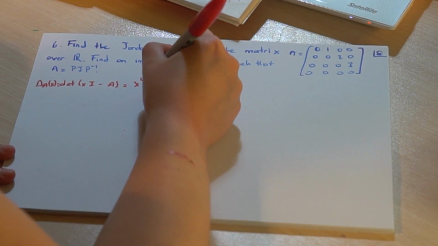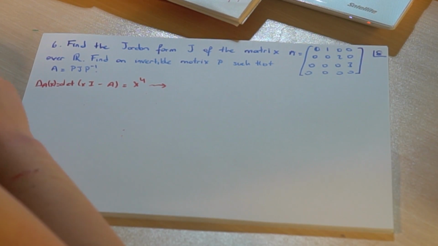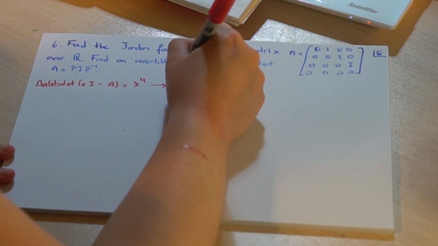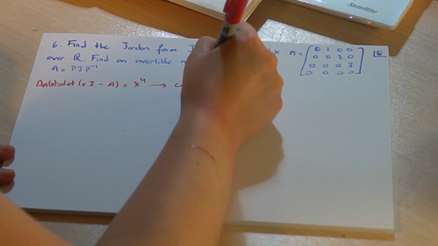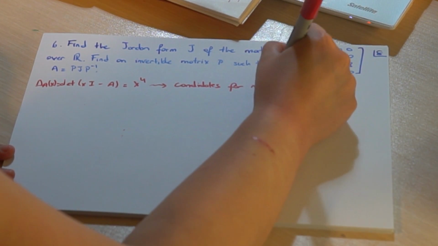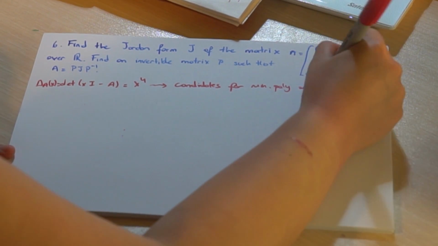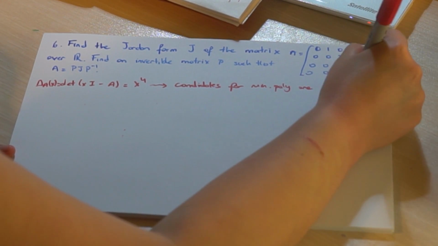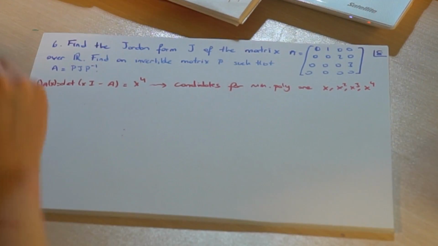Now, to find the minimal polynomial, we need to look at the candidates for the minimal polynomial. They are x, x squared, x cubed, x to the 4.